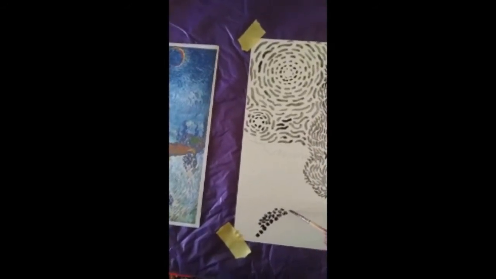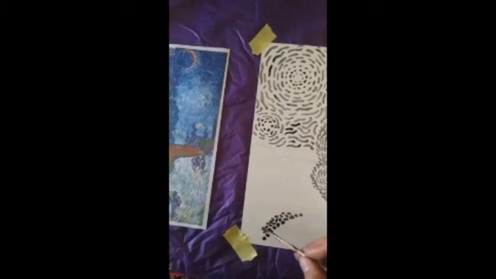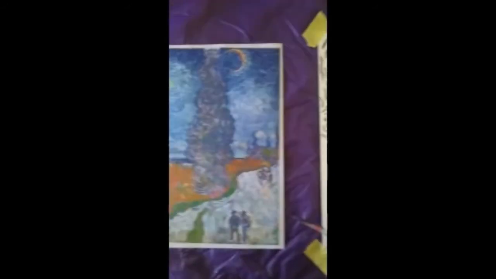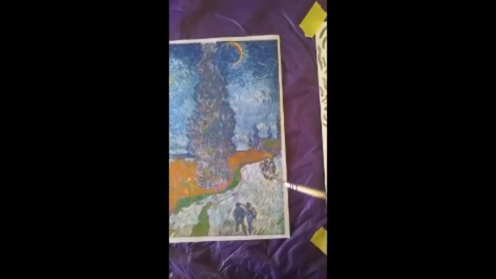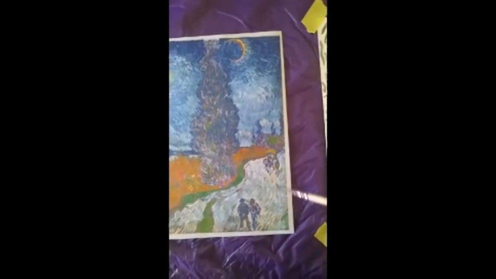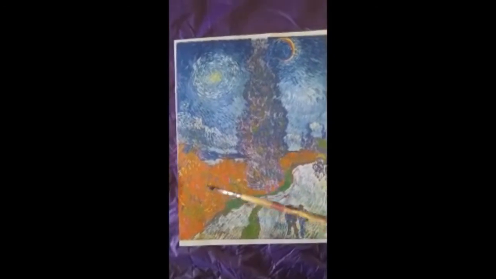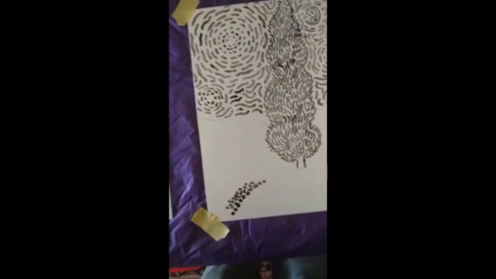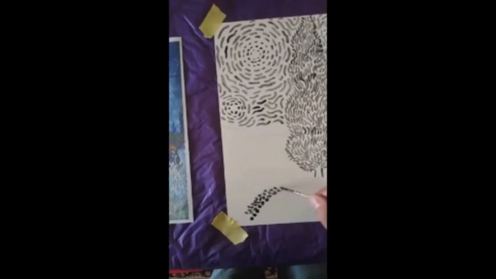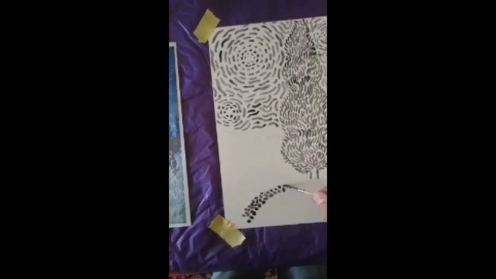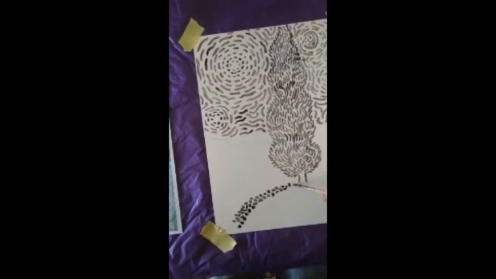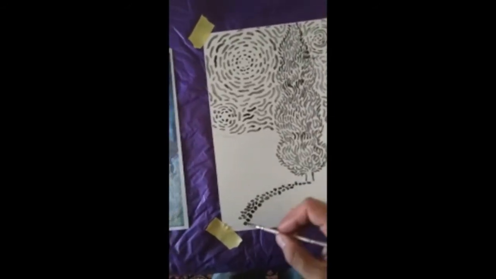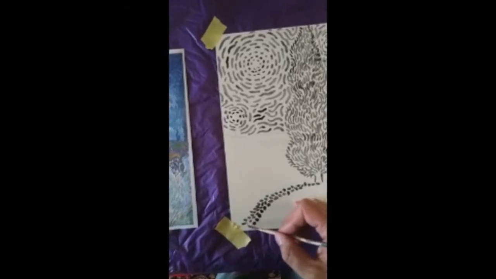And why am I doing this? It's because I see we have the lines on the path, and then we have the lines on the grass. And I think that if I choose something that is different in texture, it will also help create its own kind of rhythm.